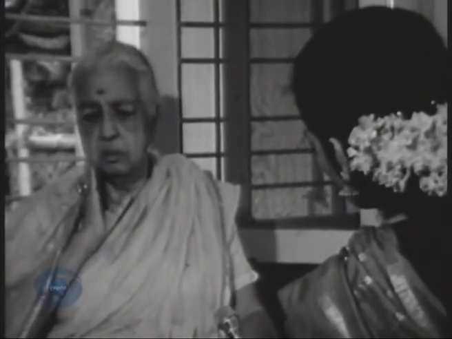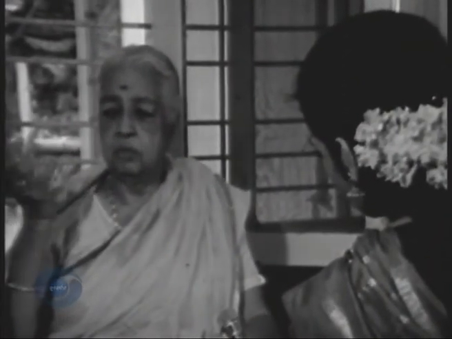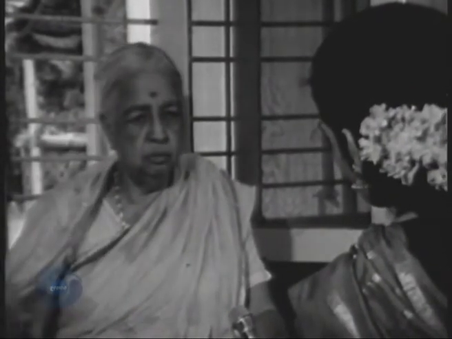There is no question about it. There is no question at all. If Bharatanatyam is supposed to stimulate the lower feelings in the audience, then it's better not to do Bharatanatyam at all.